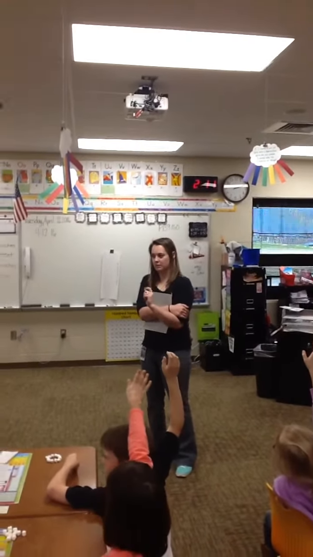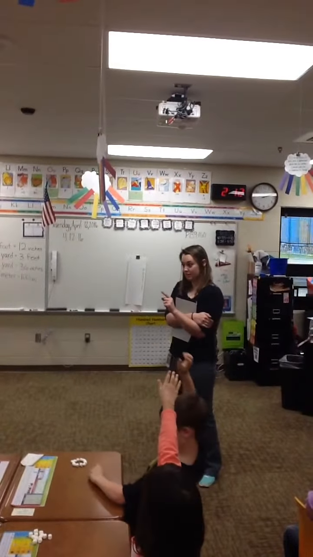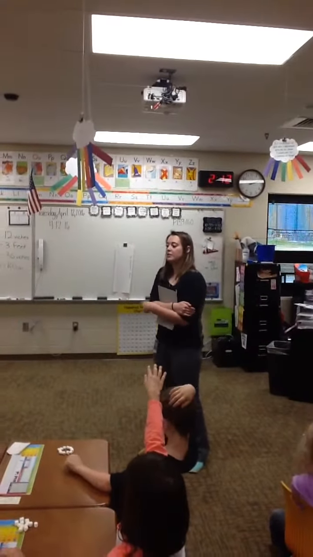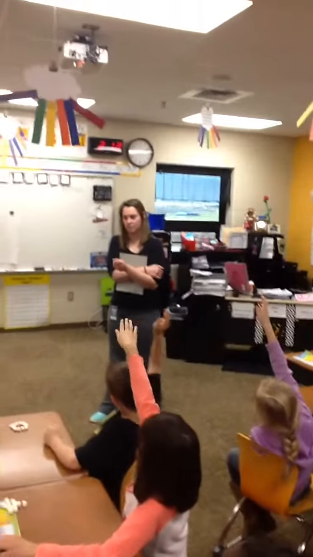Let's see. Braden, what do you think? The edges? The edges. Very good. So remind me after we're done, you get a sweet treat. All right, for another sweet treat, who can tell me what they think the marshmallows will represent on our shapes?